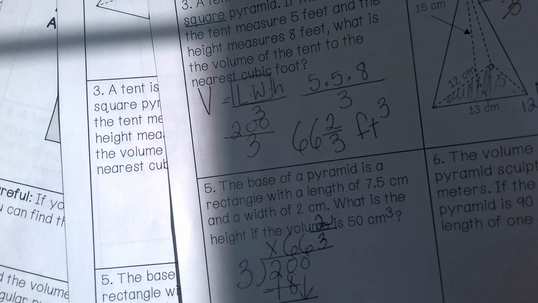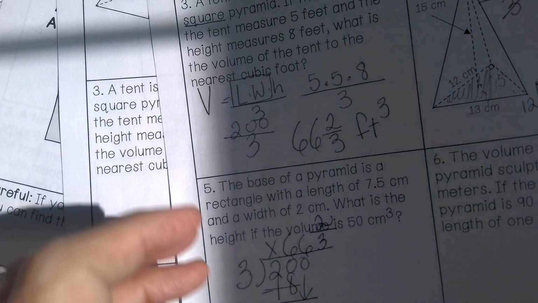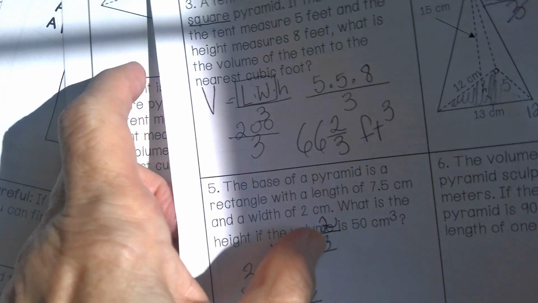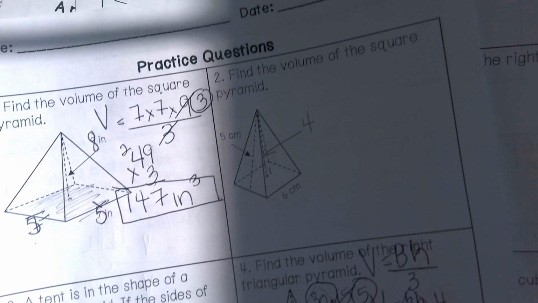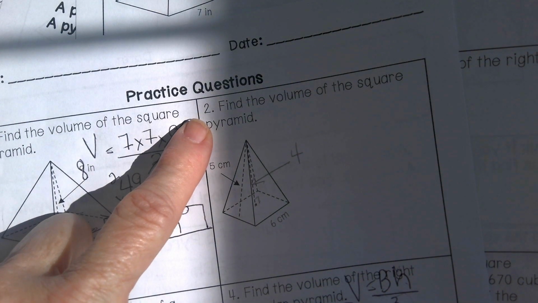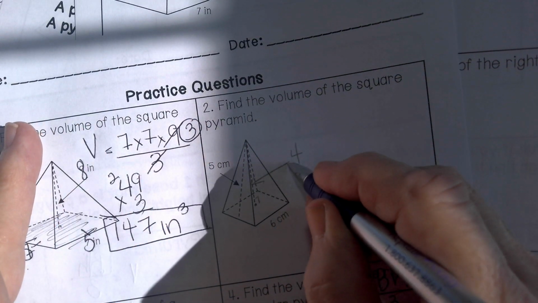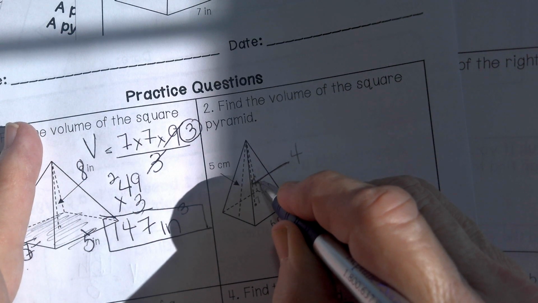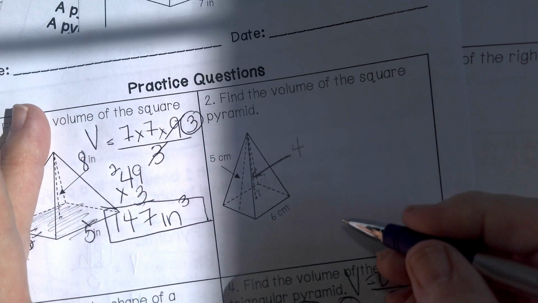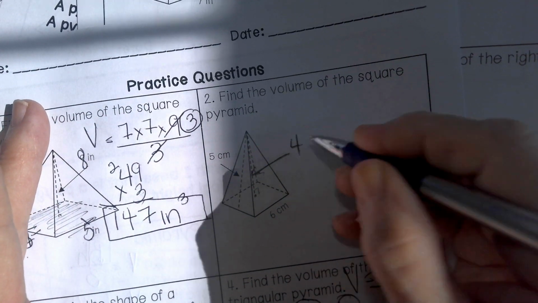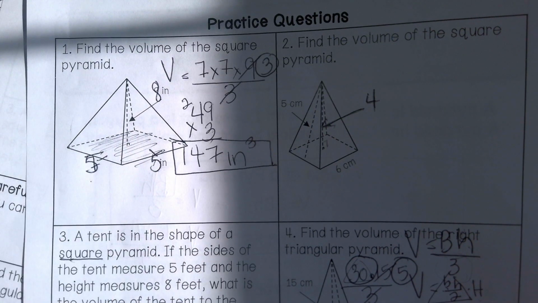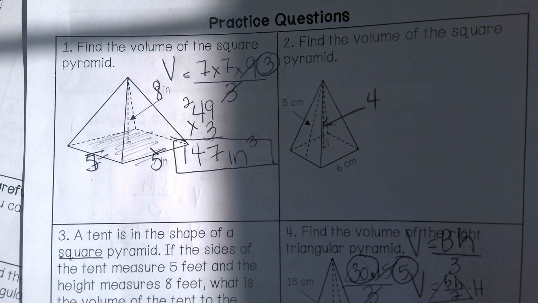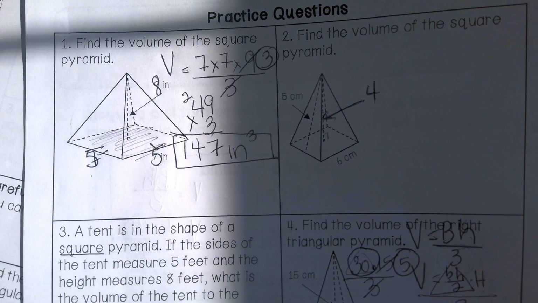All right. Your only job, and when you're done, you can set it aside and I'll pick it up, is you're going to do number 2. And one of these numbers you will not need. The height comes straight up from the base. Oh, it's 5. You don't need the 5. Okay, so you go ahead and work on that.